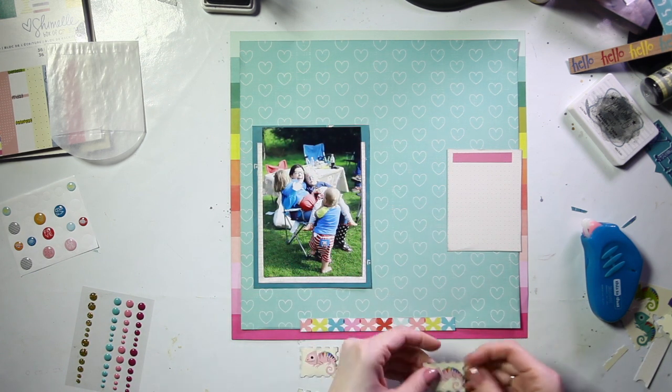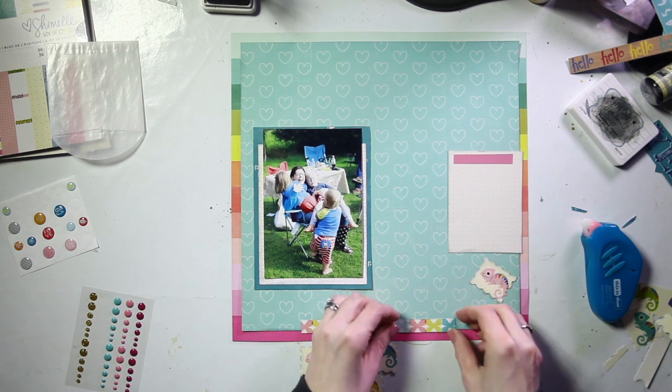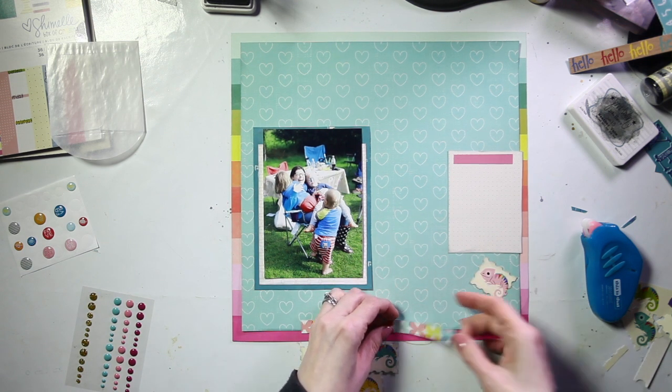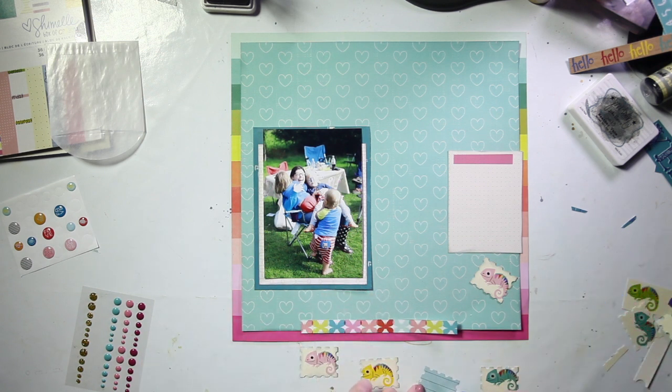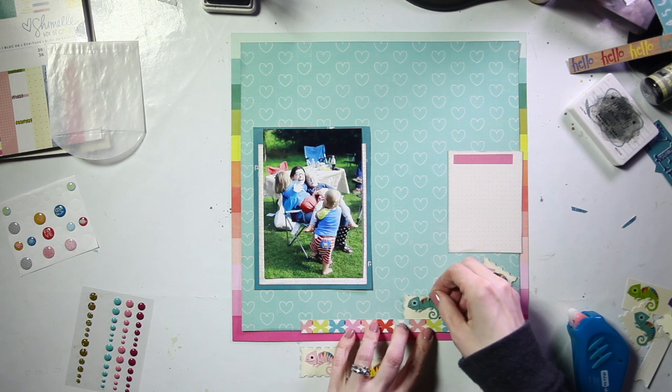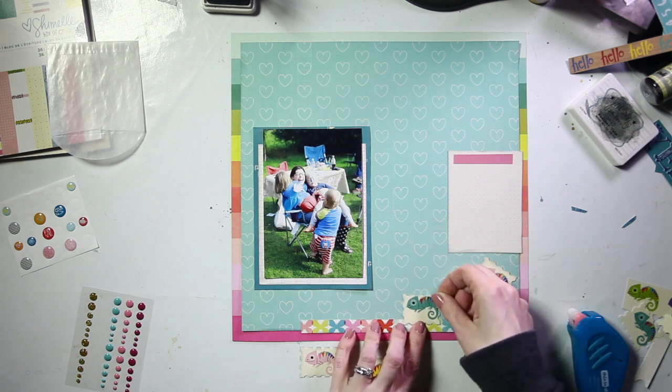And these little guys can get tucked in to various different spots. Actually, with that punched edge, maybe they're better to come over the top a little bit.